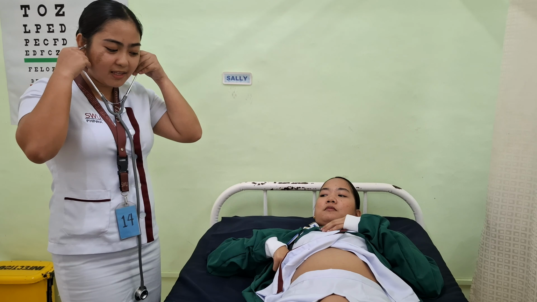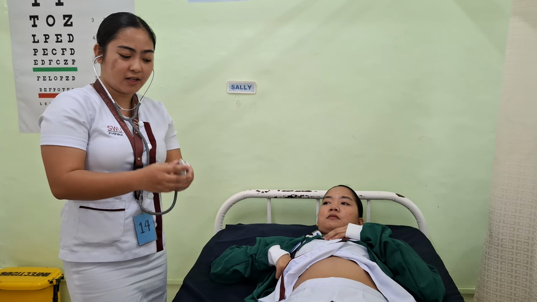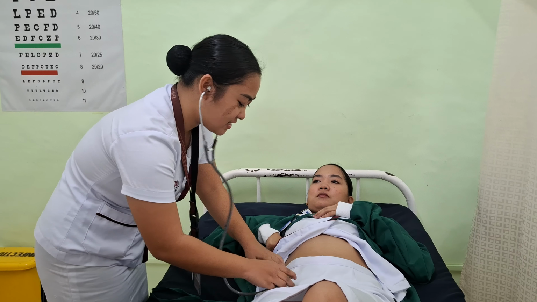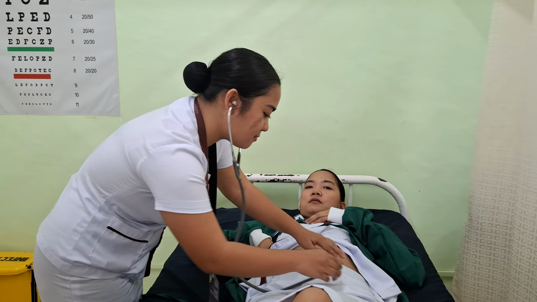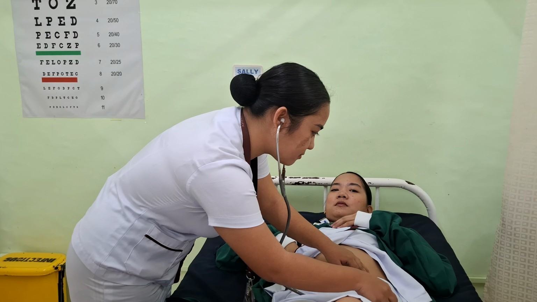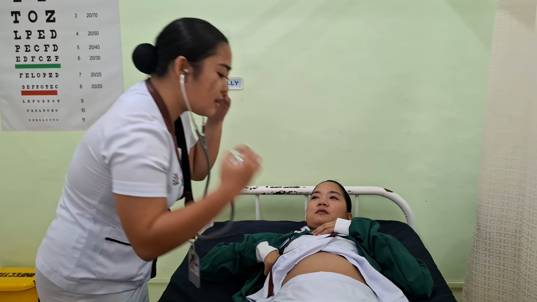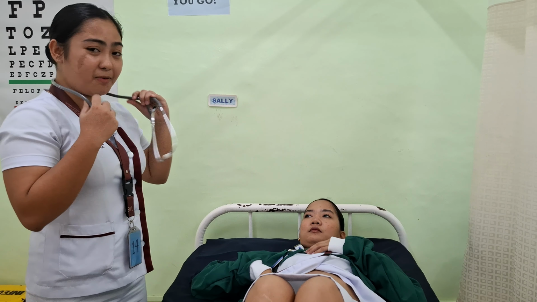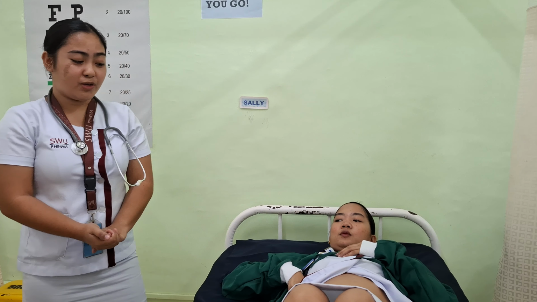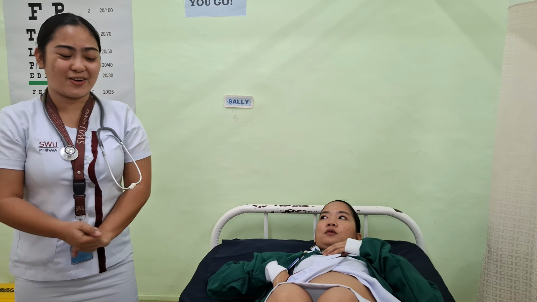Then auscultate the femoral pulses using the bell of the stethoscope. Upon palpating and auscultating the patient's femoral artery, the femoral artery is symmetrical and the pulses are brisk, grade 2, which is brisk and normal.